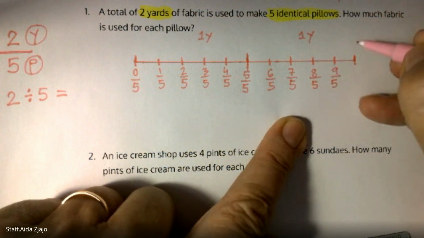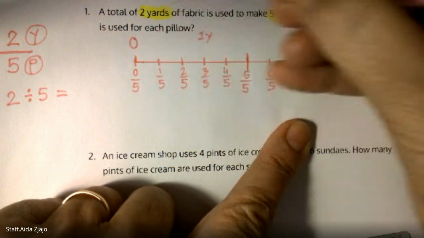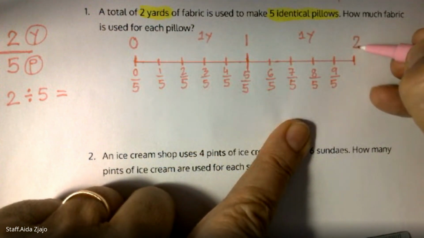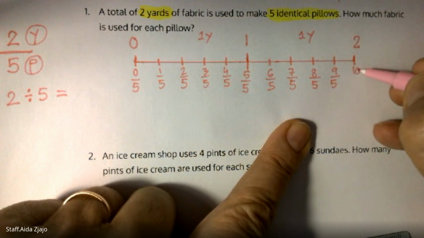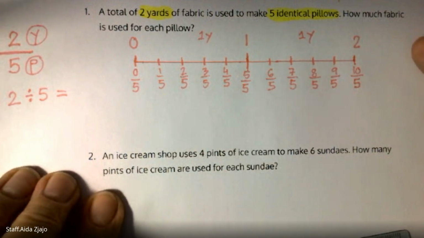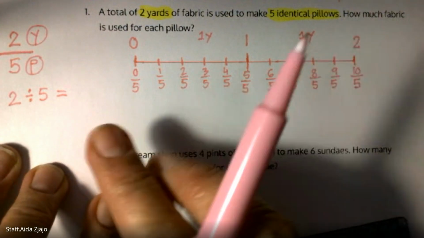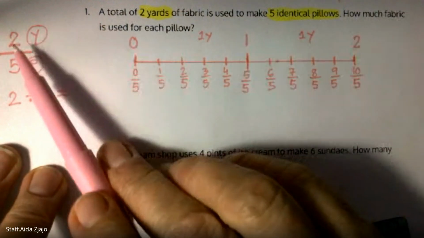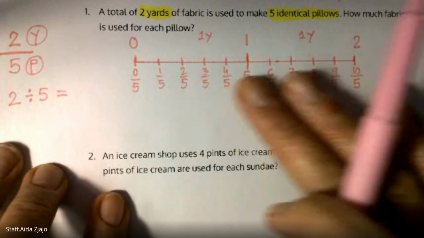And finally, this is 0, this is 1, this is 2 yards. 2 yards is 10/5.